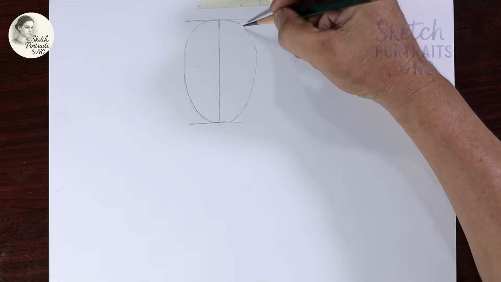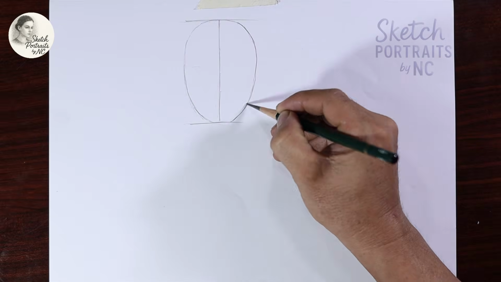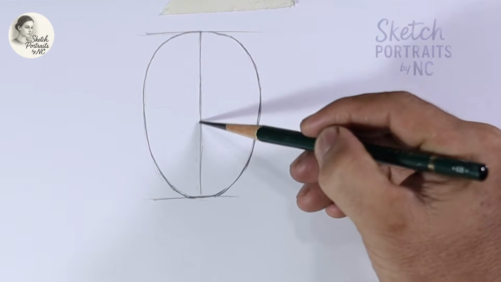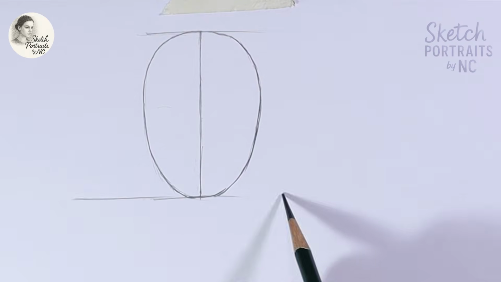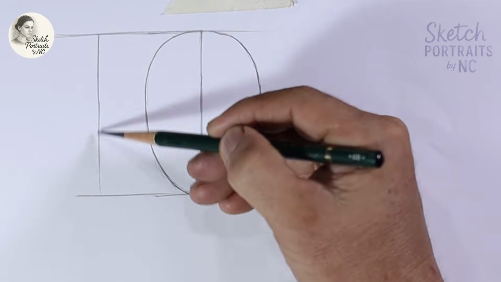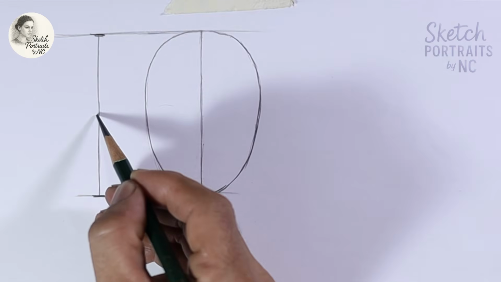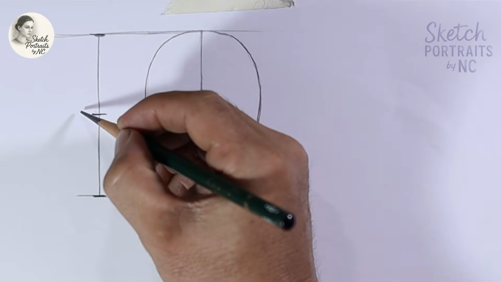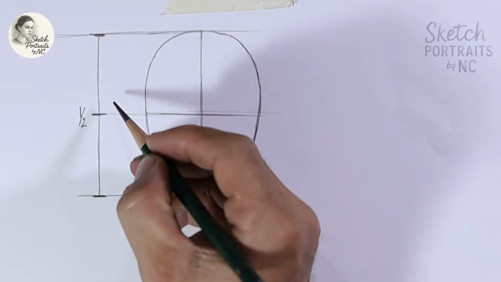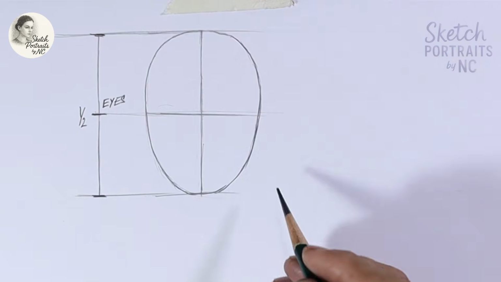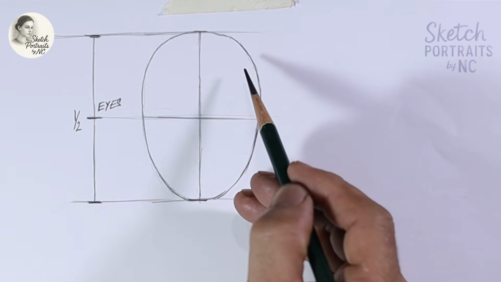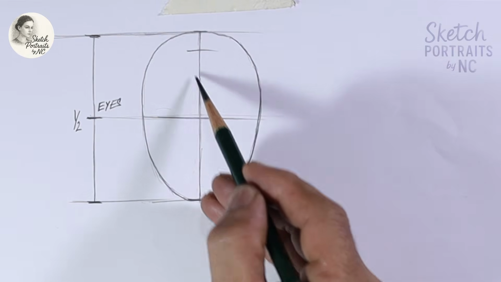Step 1. Scale the face vertically. First, draw an oval representing the head from the front. Then, determine the starting point, top of the head, and the ending point, chin, and draw a central axis going vertically. An important thing to remember, the eyes are located right in the middle of the head, meaning the distance from the top of the head to the eyes and from the eyes to the chin are equal.